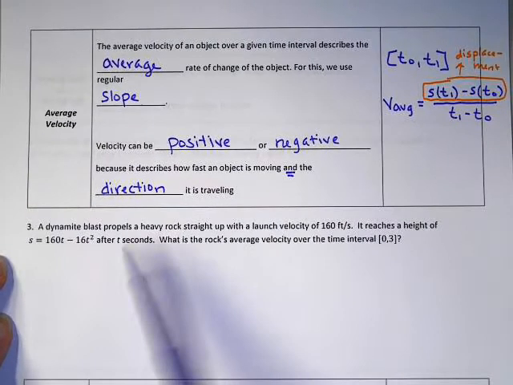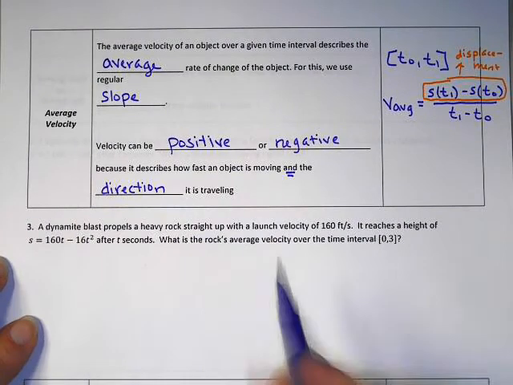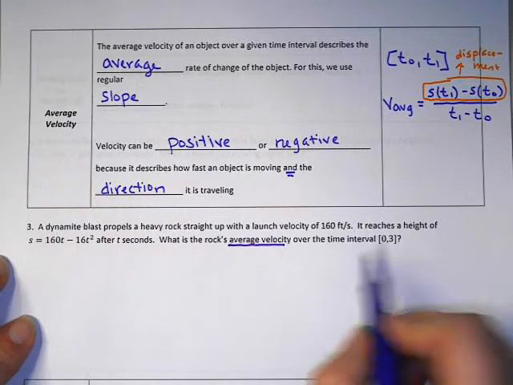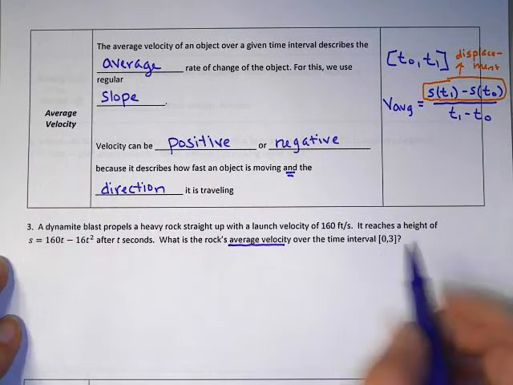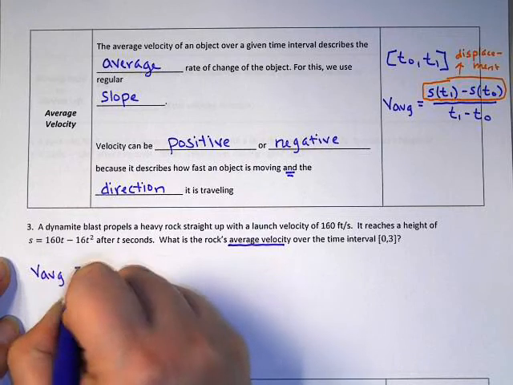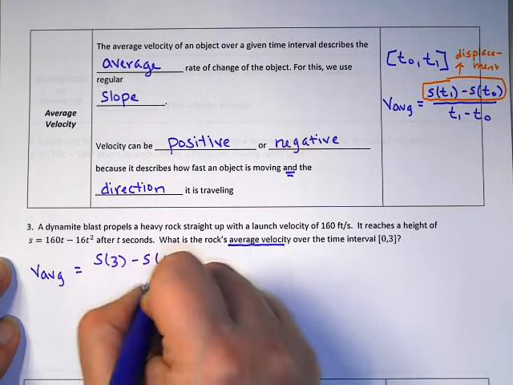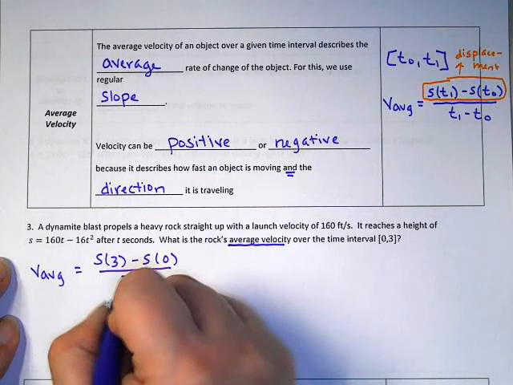So same function, same scenario here, but now it's asking what is the rock's average velocity over the time interval from 0 to 3. So we know that the average velocity is going to be equal to s of 3 minus s of 0 all over 3 minus 0.